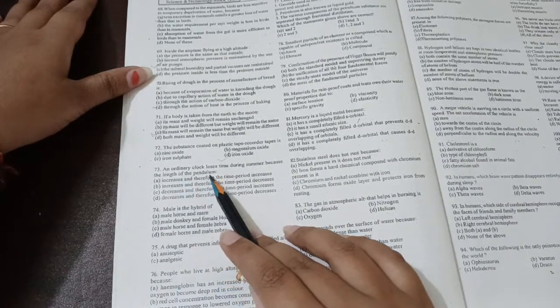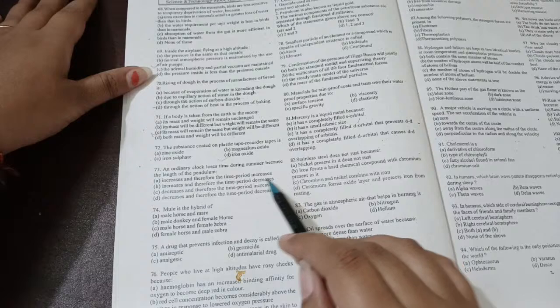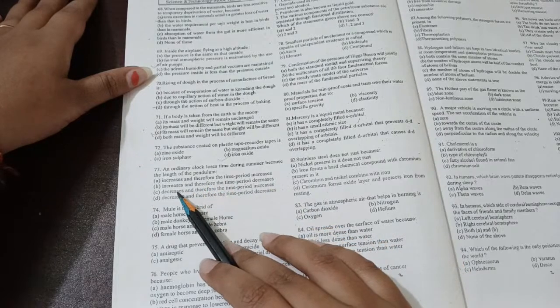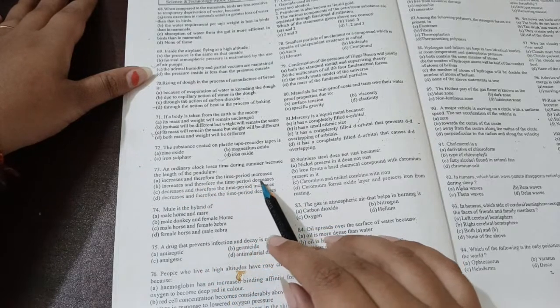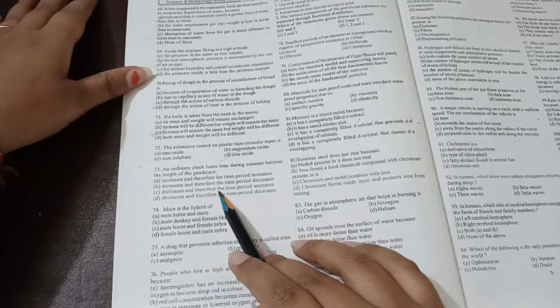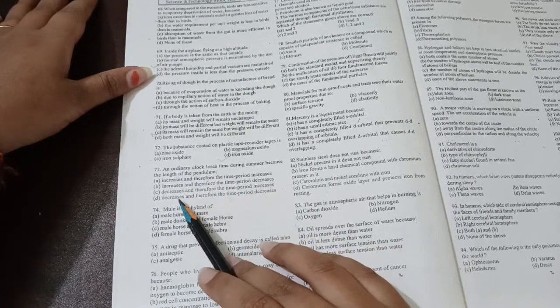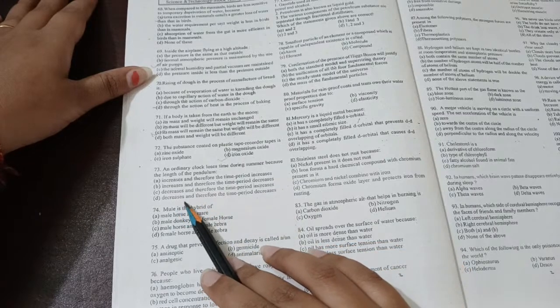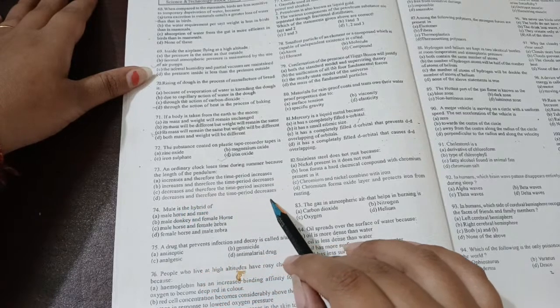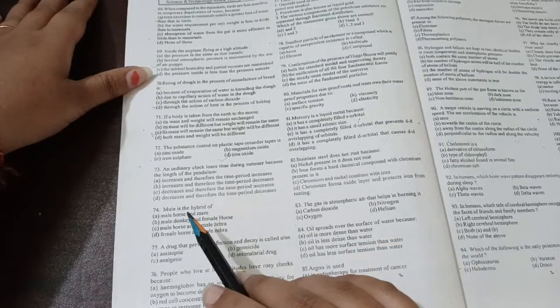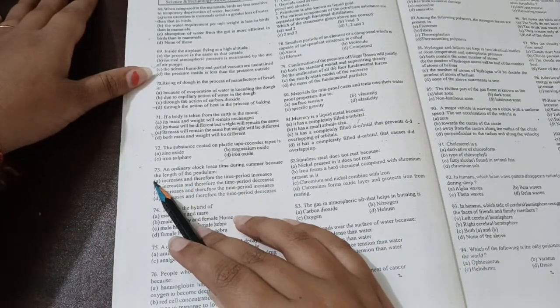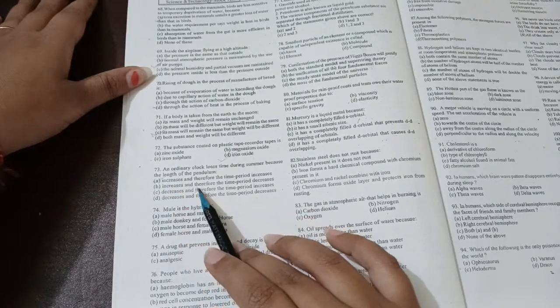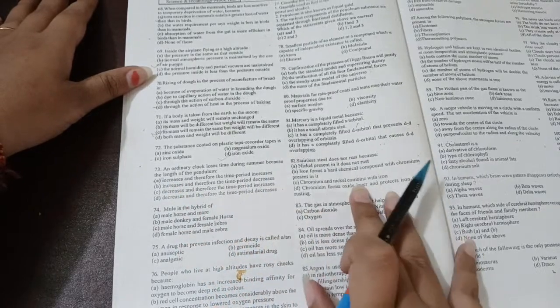An ordinary clock loses time during summer because the length of the pendulum increases and therefore the time period increases, and therefore the time period decreases, and therefore the time period decreases. So the answer is option A, increases and therefore the time period increases.